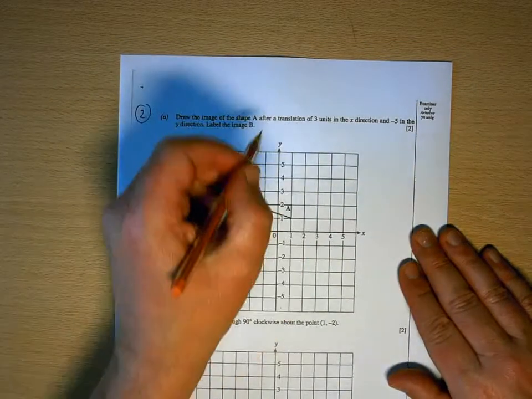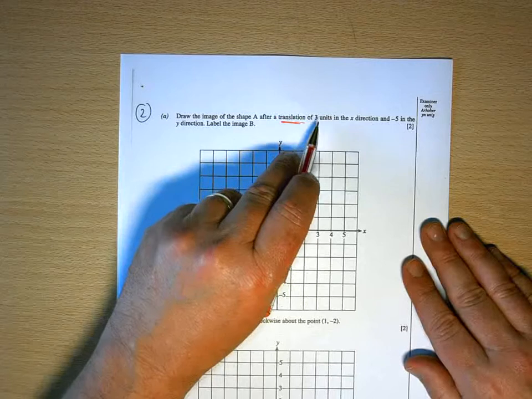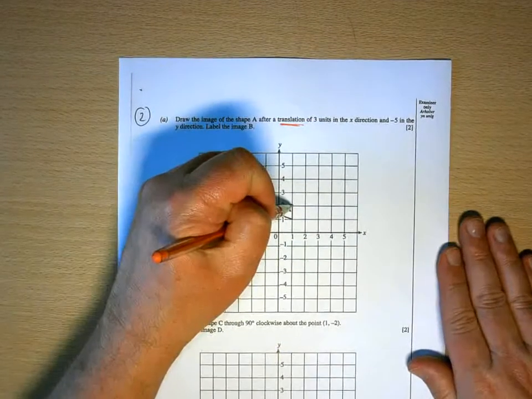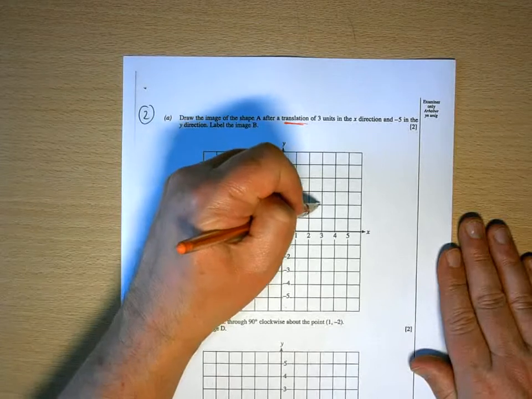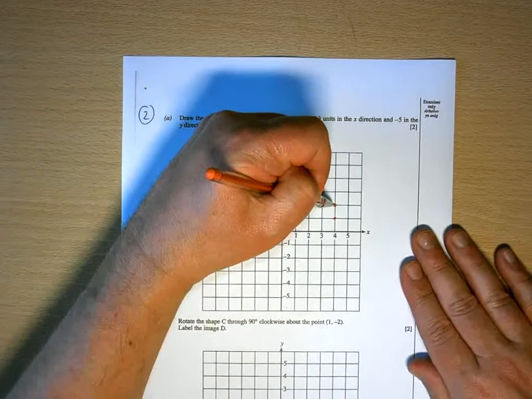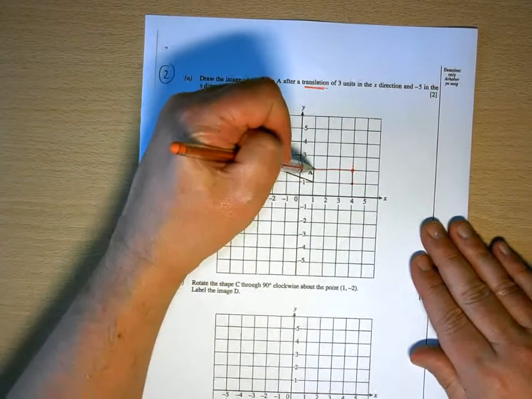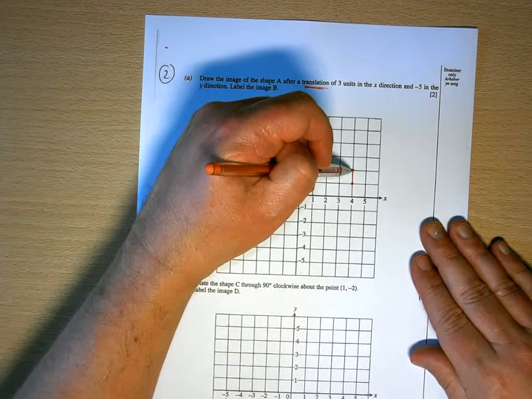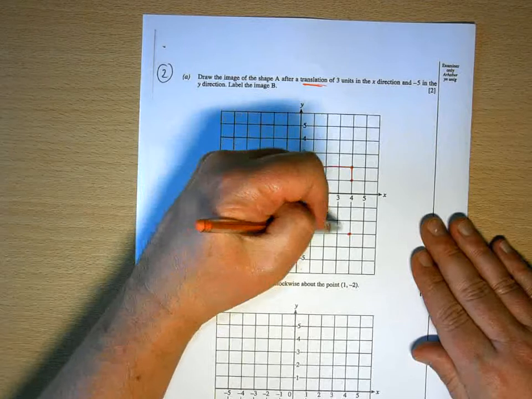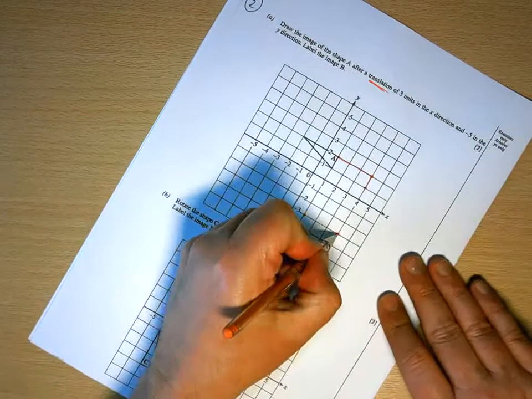Again we're talking about a translation, so we're going to move that shape according to a rule. This time it's plus 3 units in the x direction and minus 5 in the y. So plus 3 in the x is going to take that point 3 that way, 1, 2, 3, and every other point 3 that way. So the shape ends up, sorry, got that wrong, minus 5 in that direction. So it's 3, 1, 2, 3, and then down 5, 1, 2, 3, 4, 5. So that corner ends up there, and then this corner 3 down 5, producing the shape there.